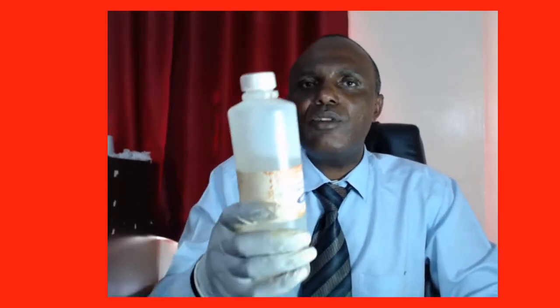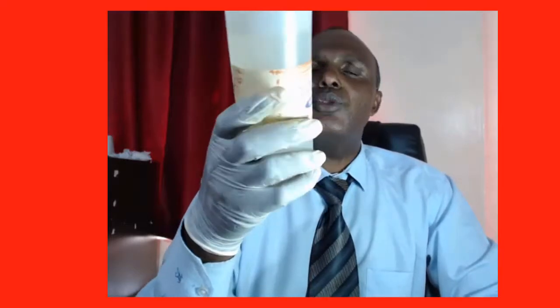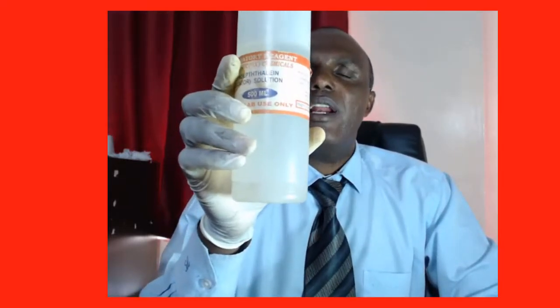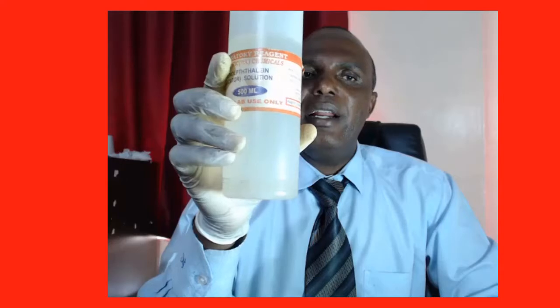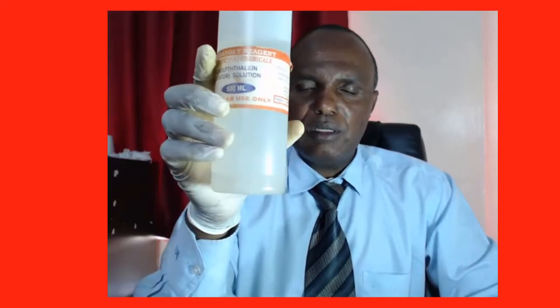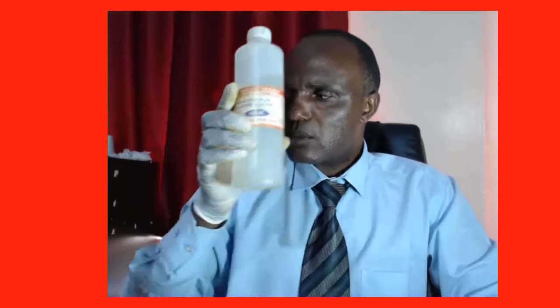Now, the other type of titration that we are going to do in the future is redox titration. Redox titration does not require an indicator. For example, in this titration between oxalic acid and sodium hydroxide, we are going to use a phenolphthalein indicator, and we will know when the reaction between the two substances comes to an end.